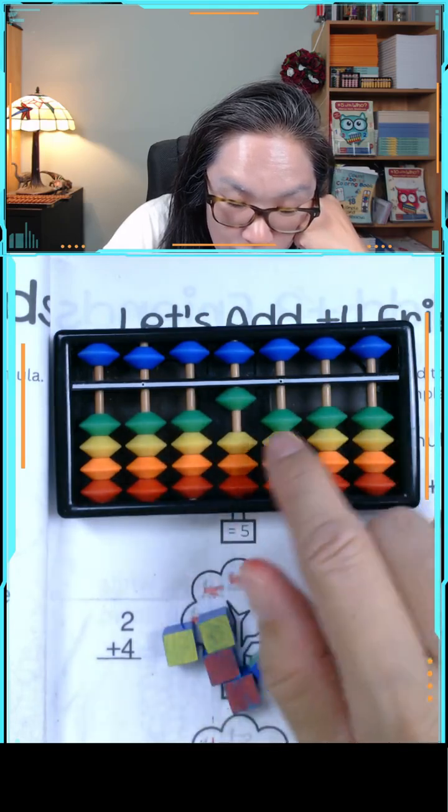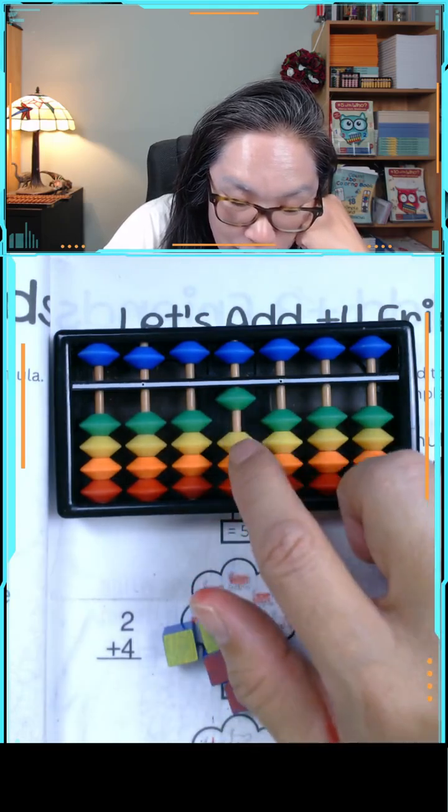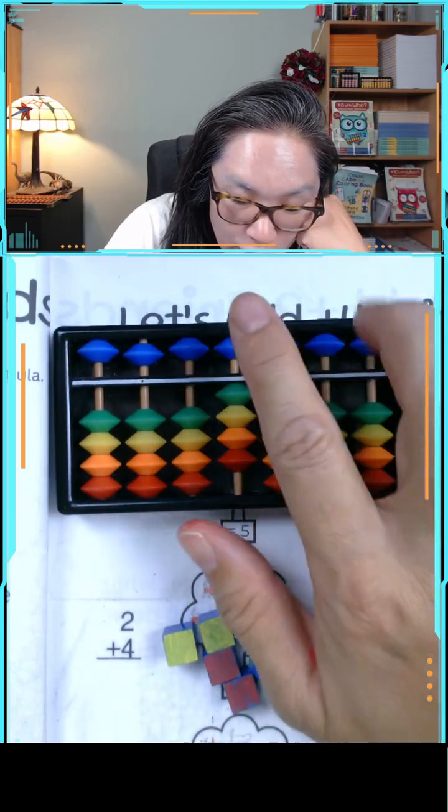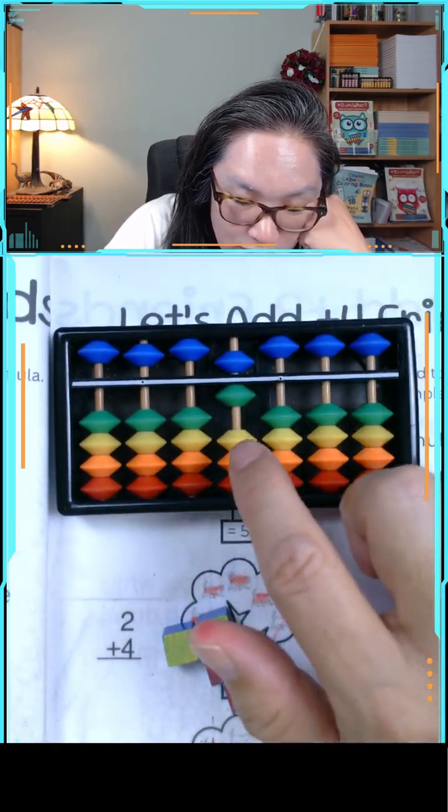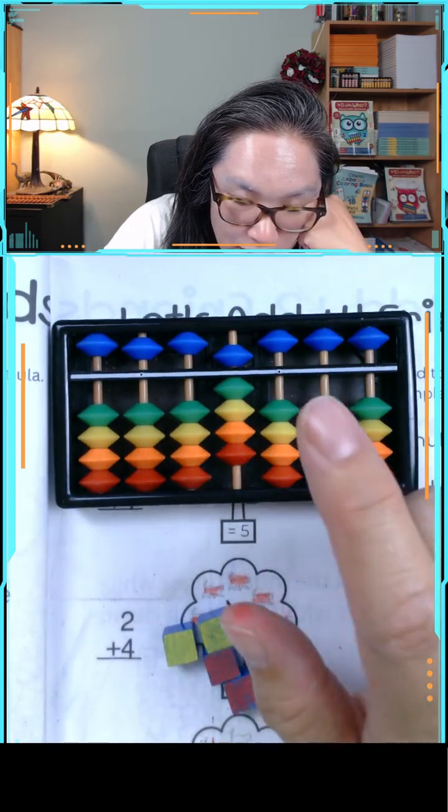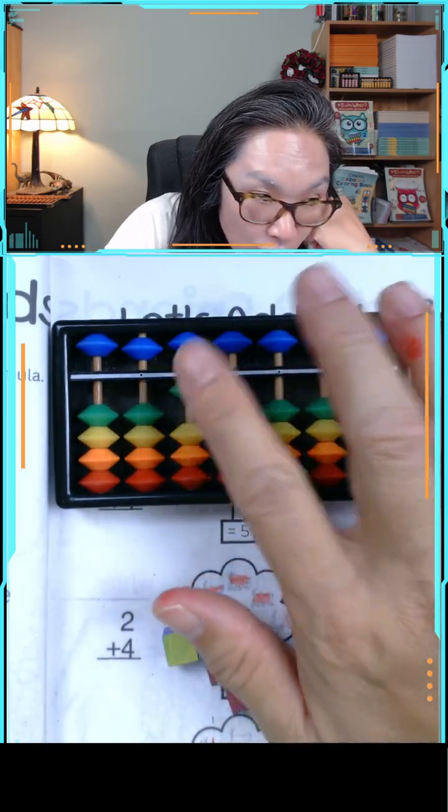And then if you notice, we could do it by tens. 10, 20, 30, 40, 50, 60, 70, 80, 90, 100.